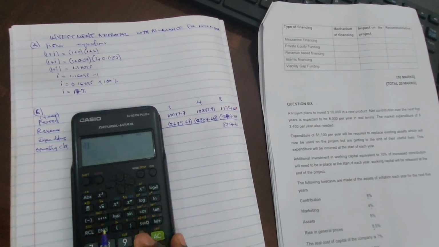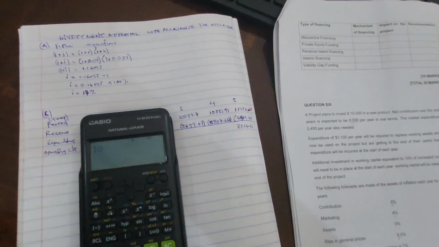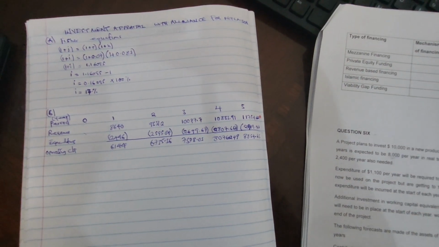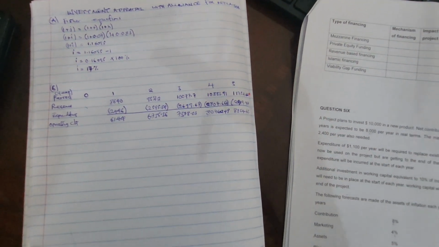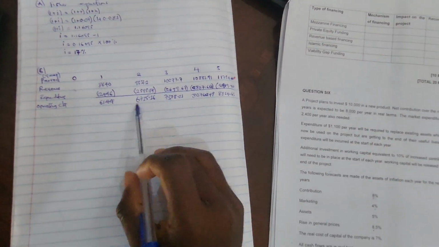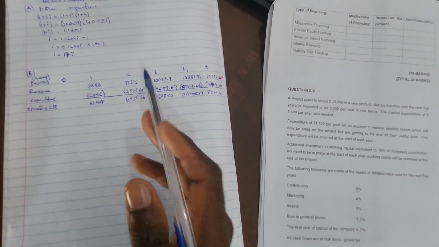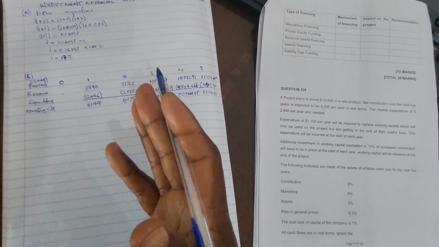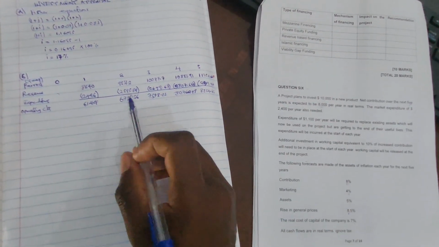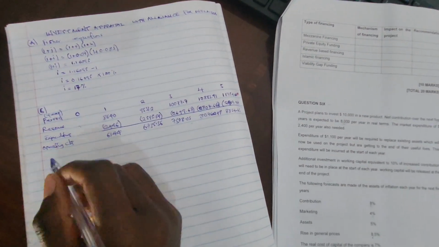And do the same for the others. Okay, and so after we're done finding the operating cash flows for year 1 up to year 5, these are the answers.